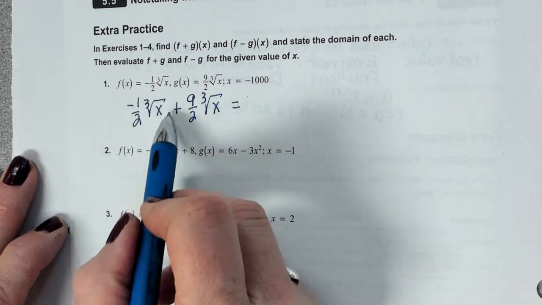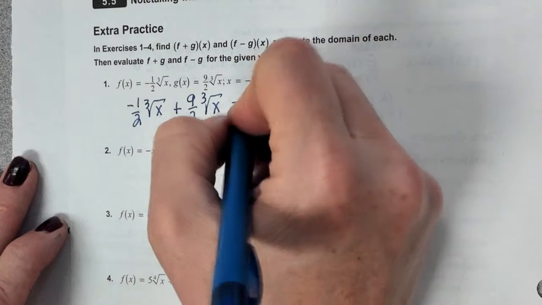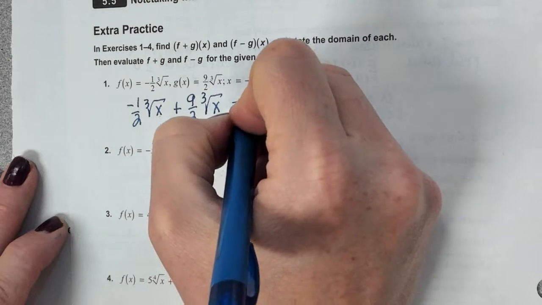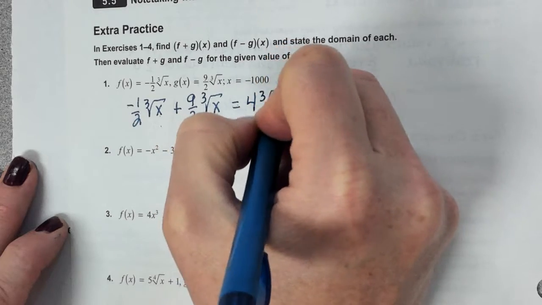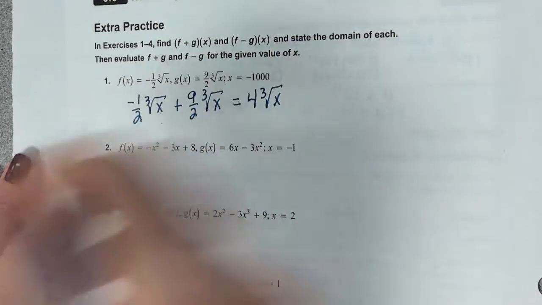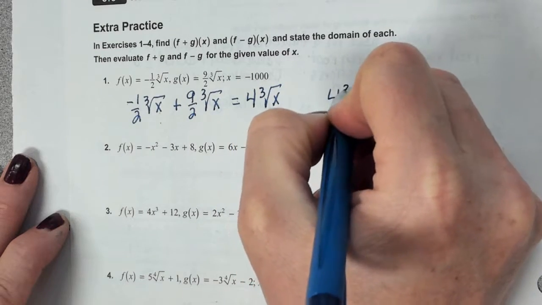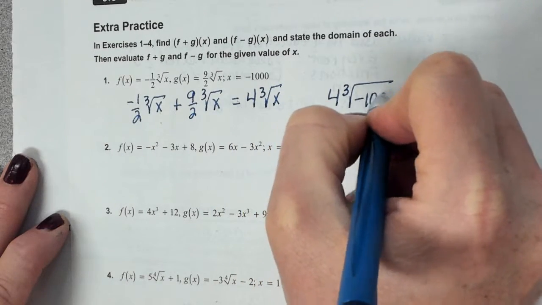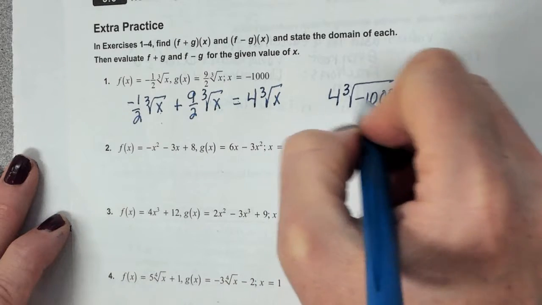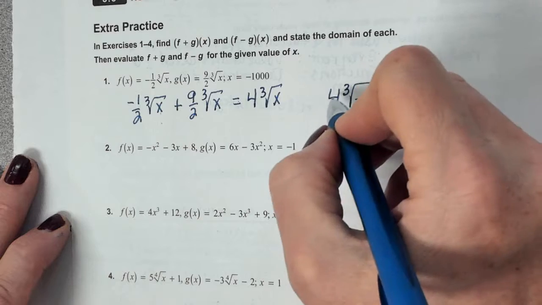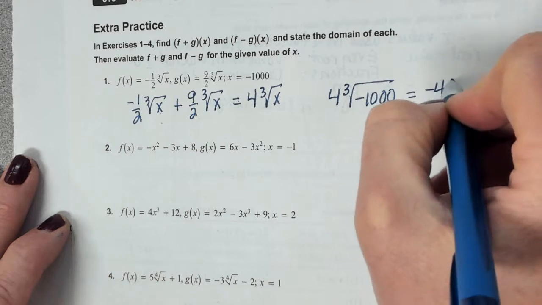So if we have negative 1/2 plus 9/2, what's that going to give us? 8/2, which is 4 cube root of x. And then they just ask us to plug in negative 1,000. So it's going to be 4 times the cube root of negative 1,000. What's the cube root of negative 1,000? Negative 10. So 4 times negative 10 is negative 40.